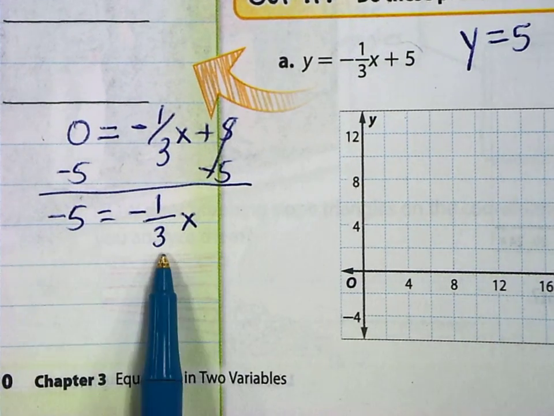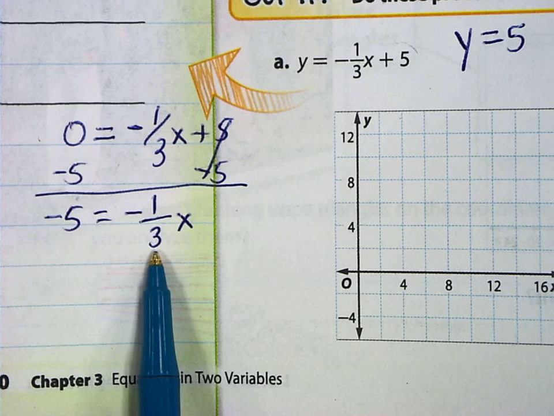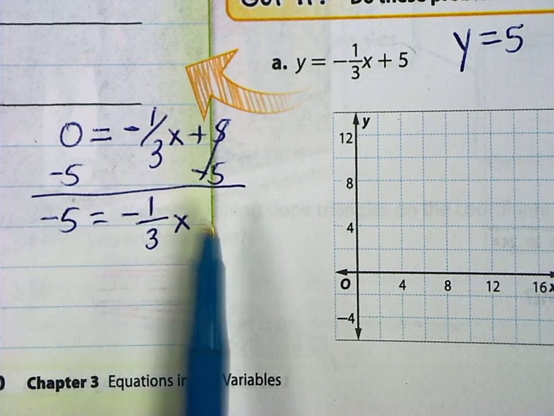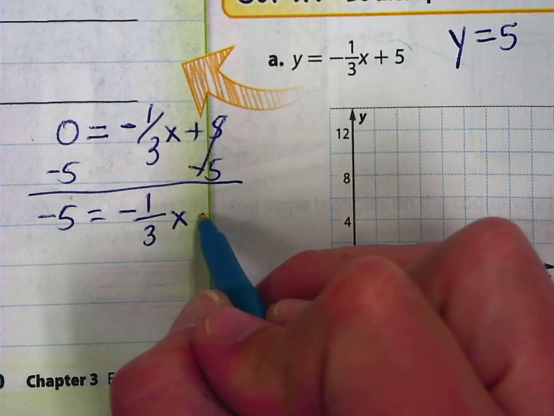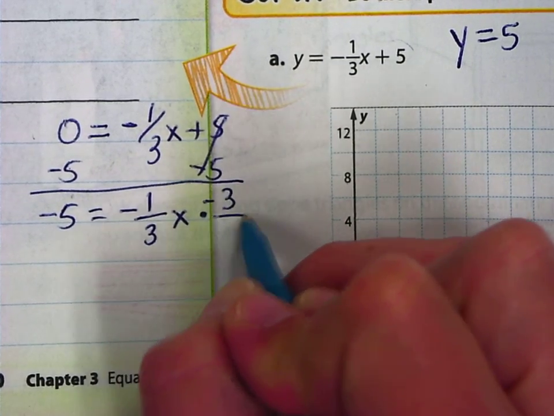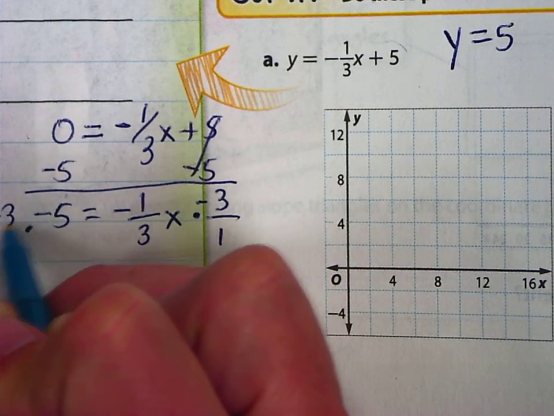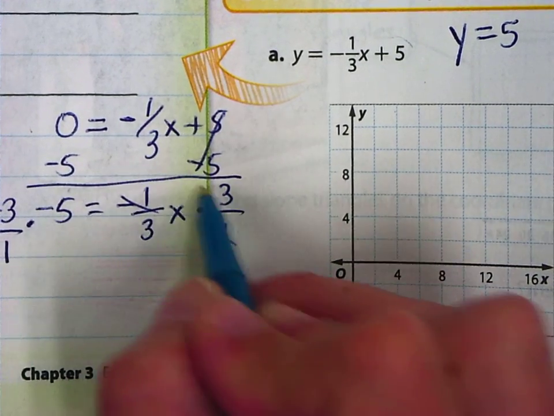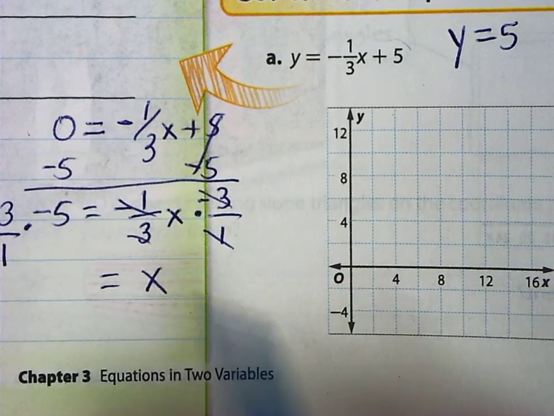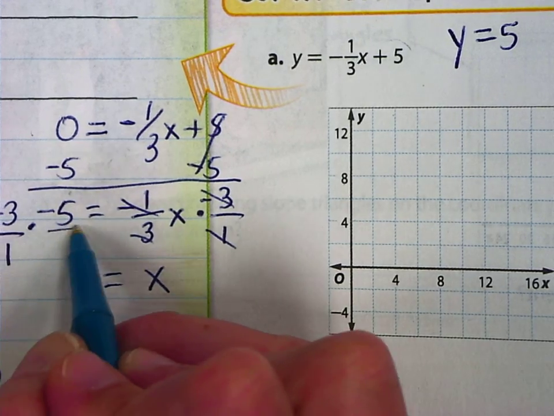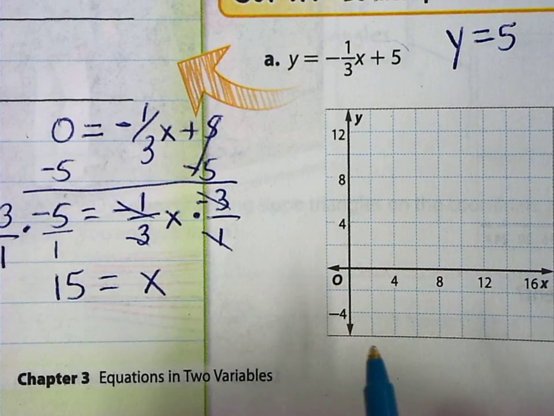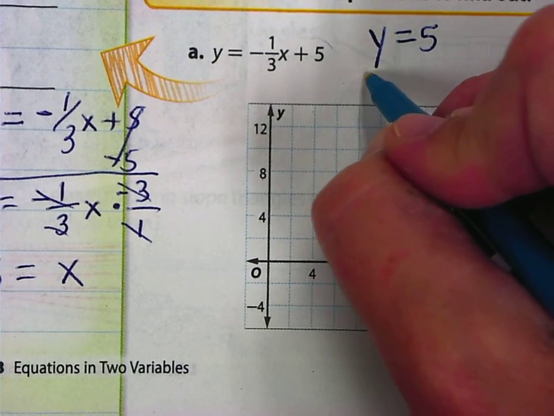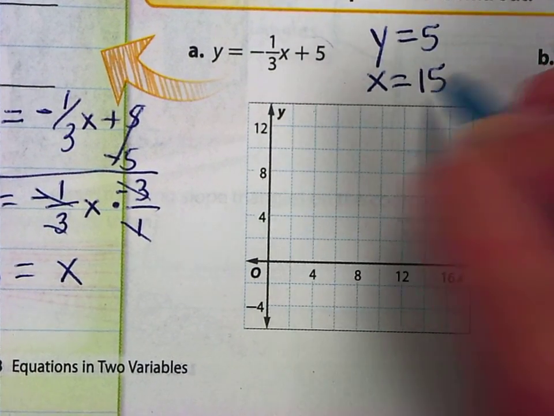Because we're dividing by a fraction, we flip it, write the reciprocal, and multiply both sides by it. So I write -3/1 times -3/1, and then cross cancel. -3 times -5 is +15. So my y-intercept is 5, and my x-intercept is 15.